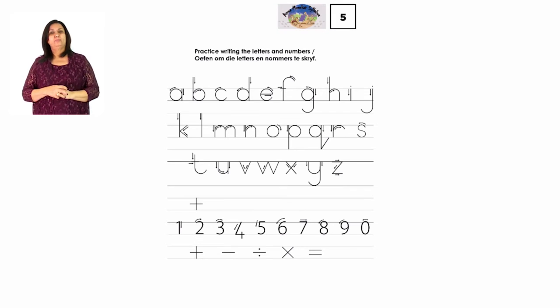Once you have done that, we now move on to the bottom part of the worksheet. We have numbers. We have number 1, 2, 3, 4, 5, 6, 7, 8, 9, and 0.